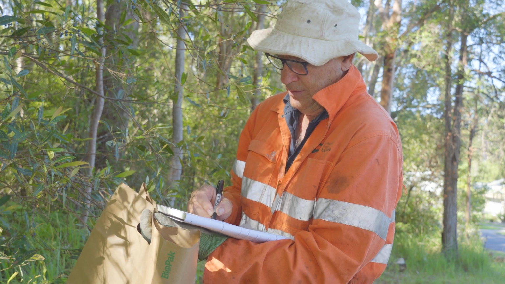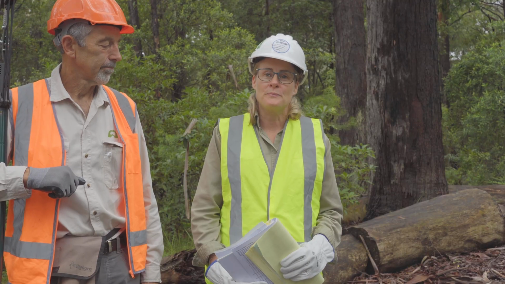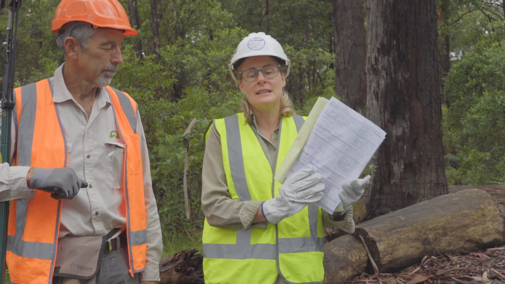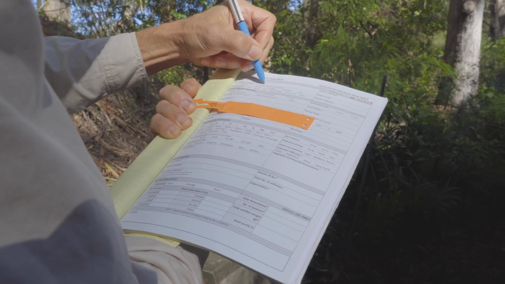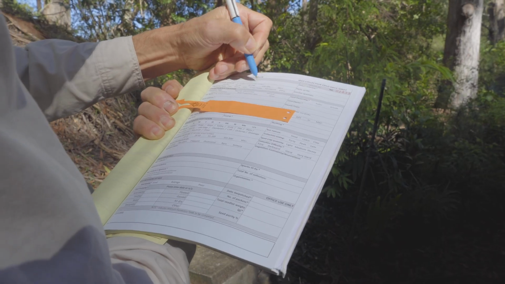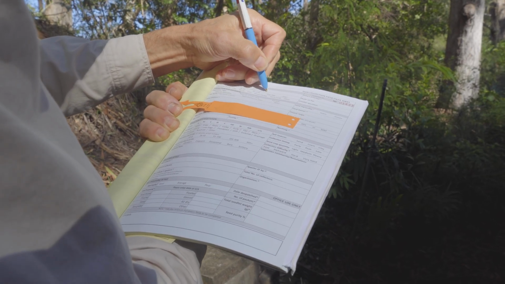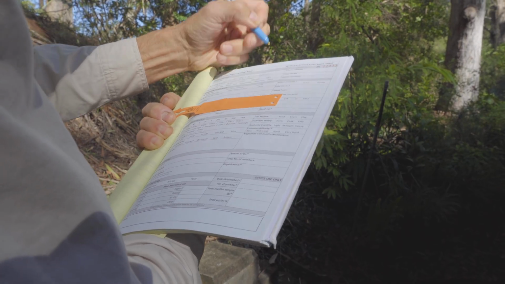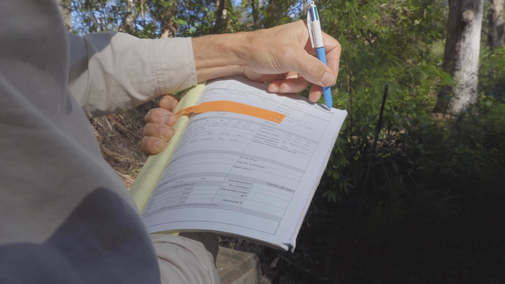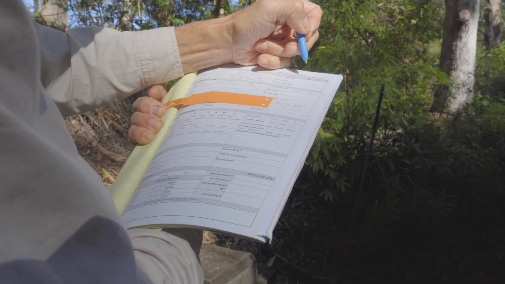This includes the species name, the site location, and the number of plants collected from. All of this information then needs to be recorded in the field data sheet, which is provided by the Seed Bank Network. Each field data sheet in the booklet has a unique seed lot collection number. This collection number needs to be written onto labels that are kept with the seed lot through all of the steps of collecting and processing the seed.